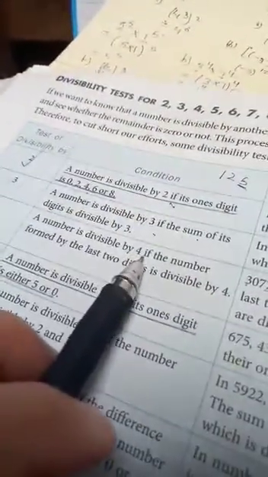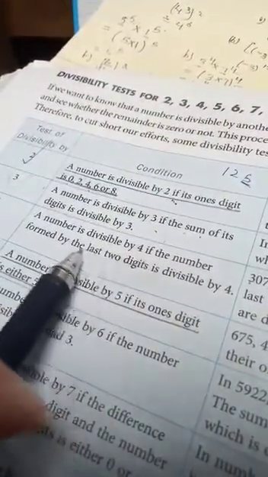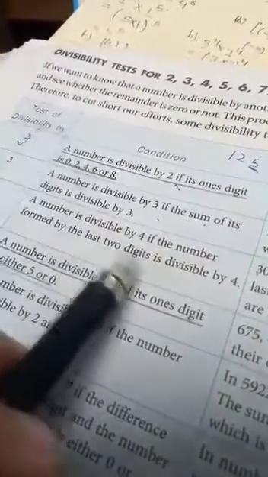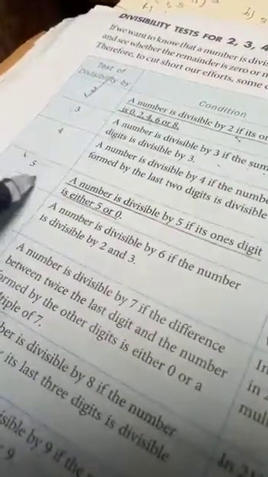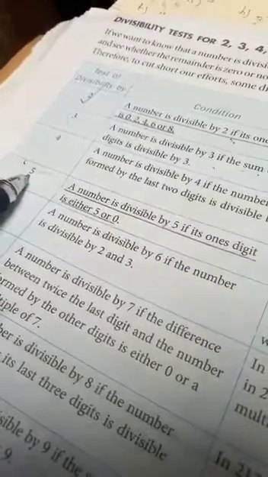Okay. So whether we can divide a number by 4 or not, what to do? Check only the last two digits. If the last two digits you can divide by 4, the whole number can be divided. Okay. Then to check whether a number can be divided by 5 or not.